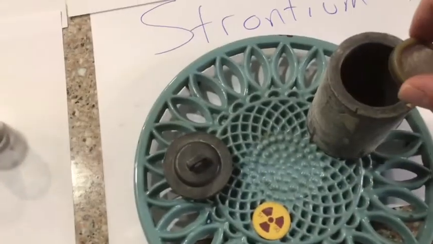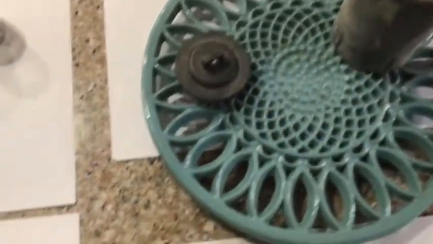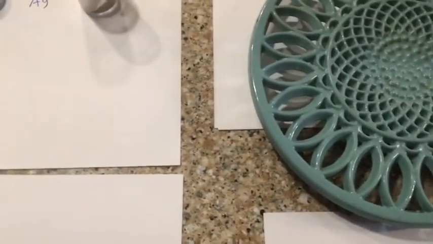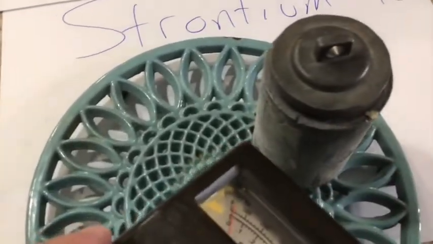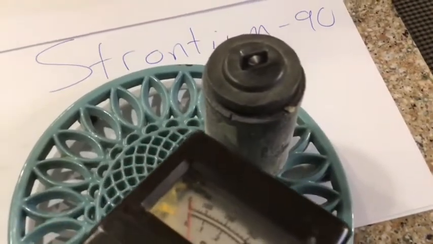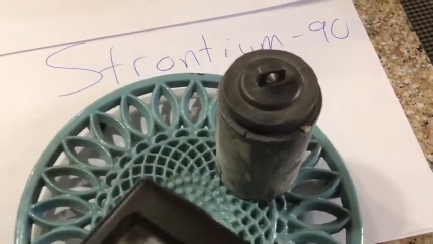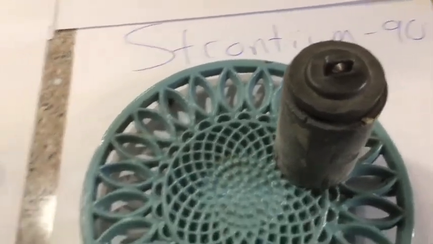So we very quickly put it back inside of the lead container. We put our label back on there that fell off. And then we seal it up with our lead container. Why lead? Because lead is great at blocking some of the radiation. So that strontium 90 for sure was radioactive, but the lead container blocks a lot of that radiation.